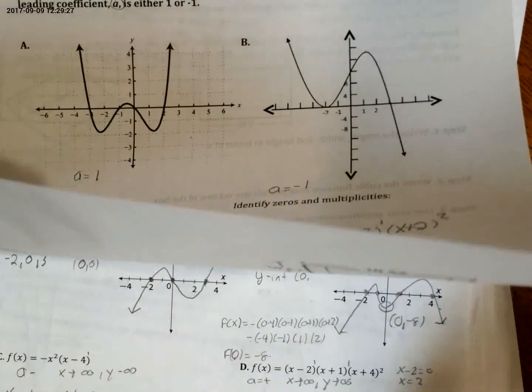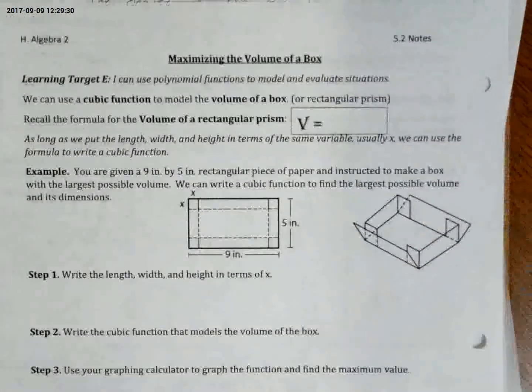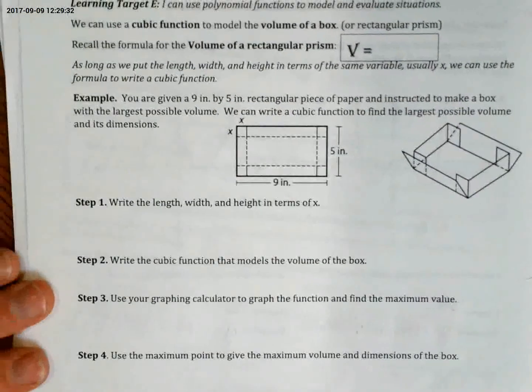And really, that's most of your notes. We have a box problem to go through, but it's not due till next week. So I'm going to get this posted for everyone that wants to work ahead.